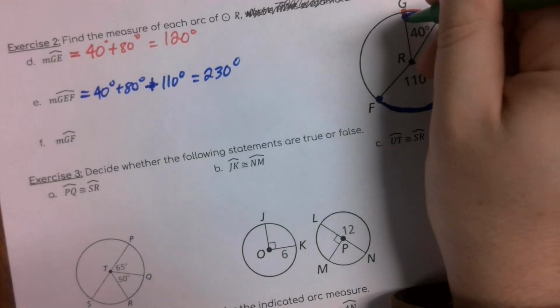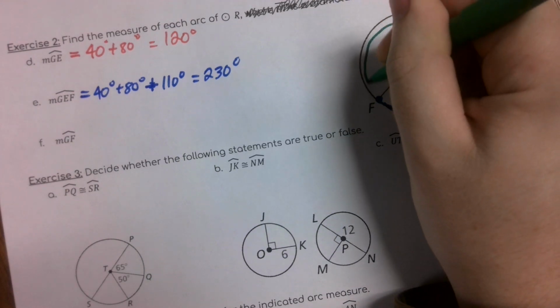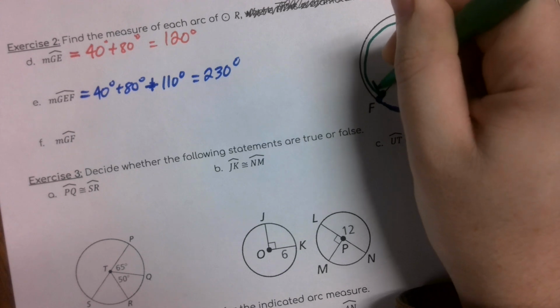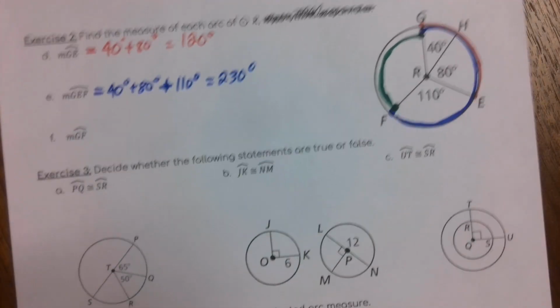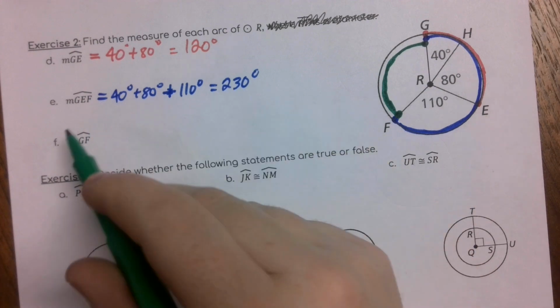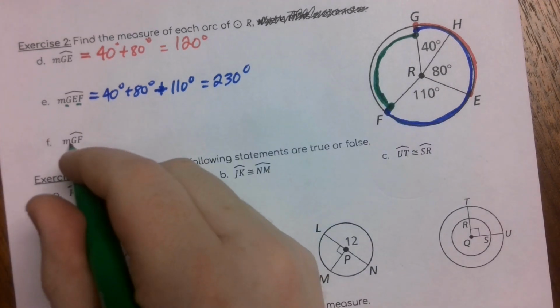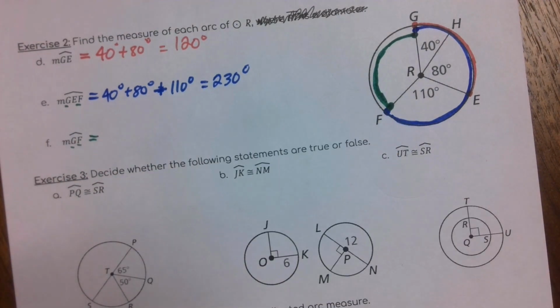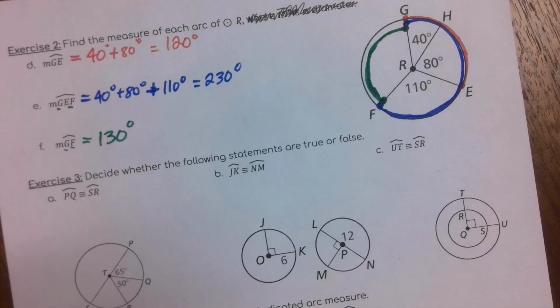Finally, now we're asking for the minor arc from G to F. I'm running out of space to write these arcs, so I'm sort of writing them on the inside, but you get the picture. The idea is we want to find the arc that goes from G all the way to F. And the good news is we already know the major arc that goes from G to F. If the major arc that goes from G to F is 230 degrees, the minor arc is just what adds to that to make 360. In this case, 230 plus 130 makes 360. Very nice.